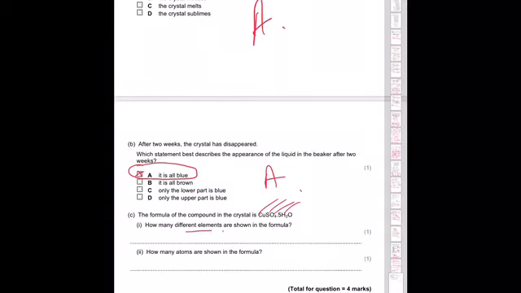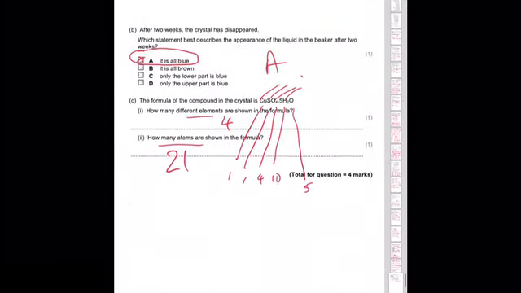Okay, so the next one, the formula of the compound crystal is CuSO4.5H2O. How many different elements? There are 4: copper, sulfur, oxygen, and hydrogen. How many different atoms? Well, there's 1 copper, 1 sulfur, 4 oxygens, then 5 times 2 hydrogens, and then 5 times 1 oxygen again. So if you add those up, that should equal 21. Trickier question than it at first appears.